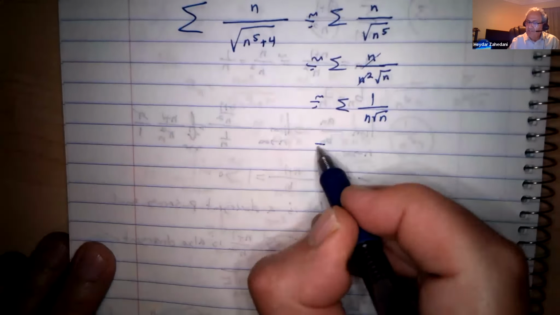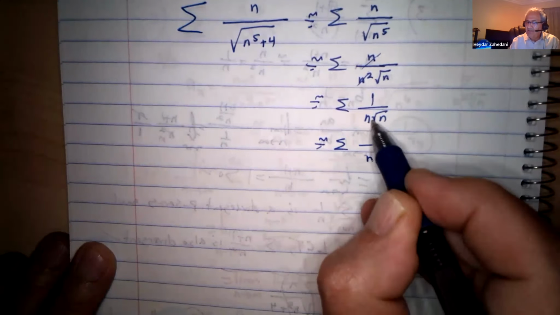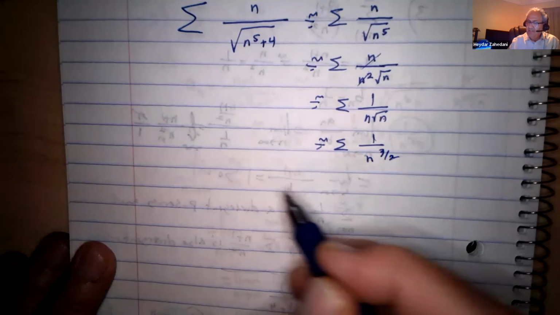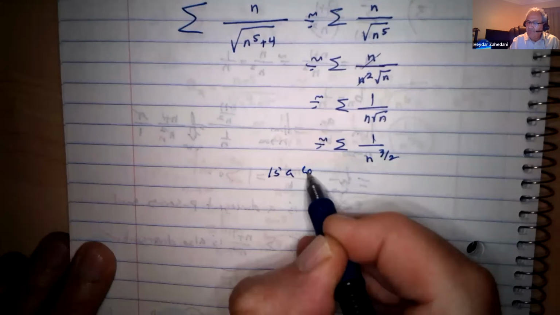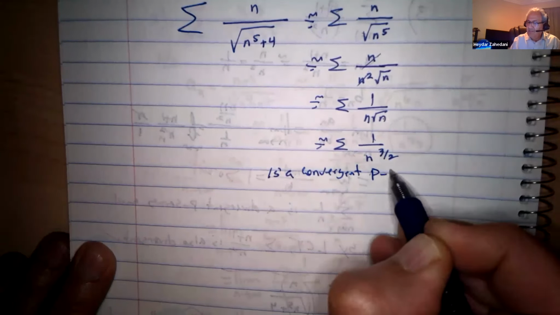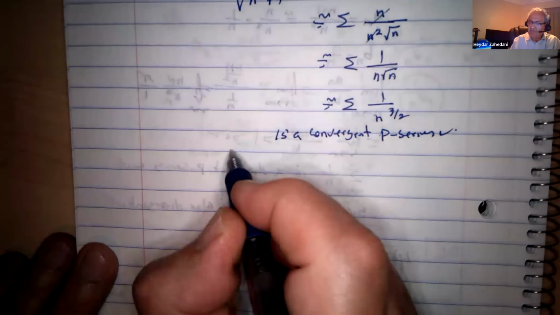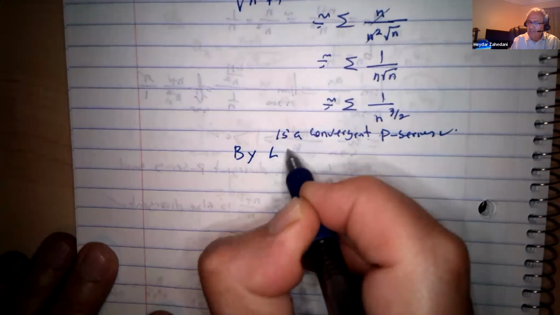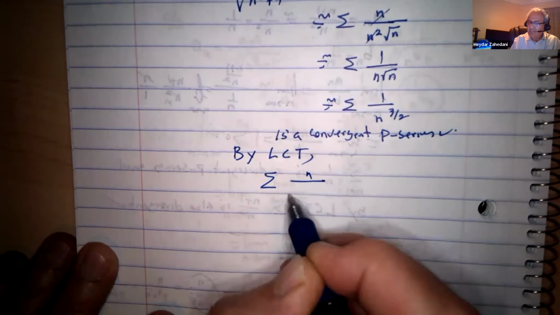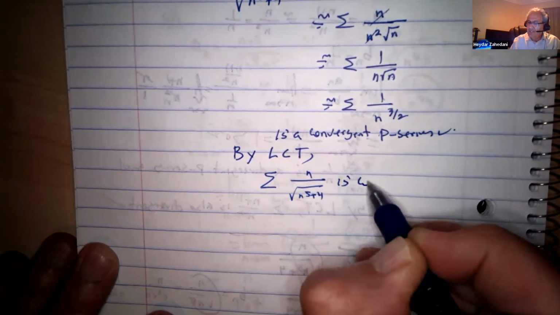You know that this is sigma of 1 over n to the 1/2, and 1 would be 3/2. Is a convergent P series. So the given series is convergent by limit comparison test. The given series is convergent, and you're done.